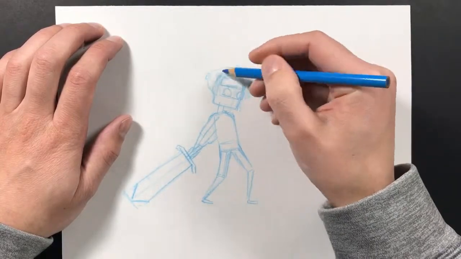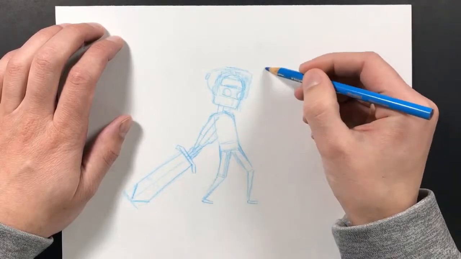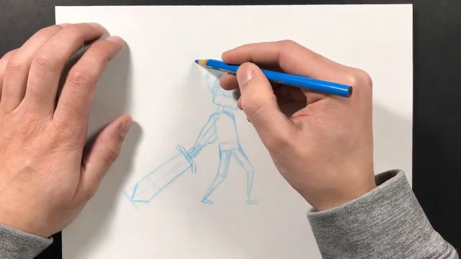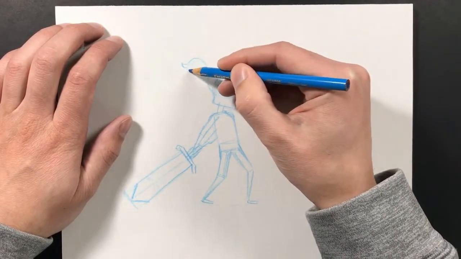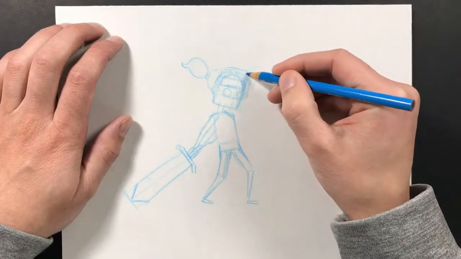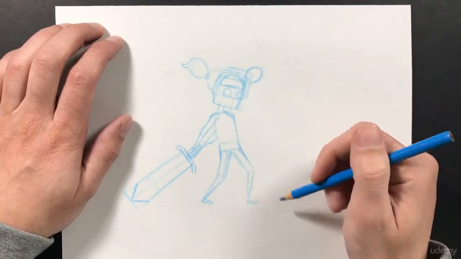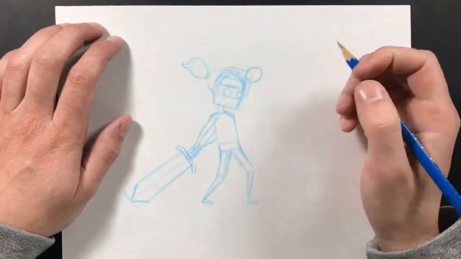So that will be one bunch of hair going into one ponytail or pigtail. And pigtails are basically just going to be circles or ovals. And then off of those, you're going to add a little bit of a curl coming off of it, or a curve, just like so. Great.